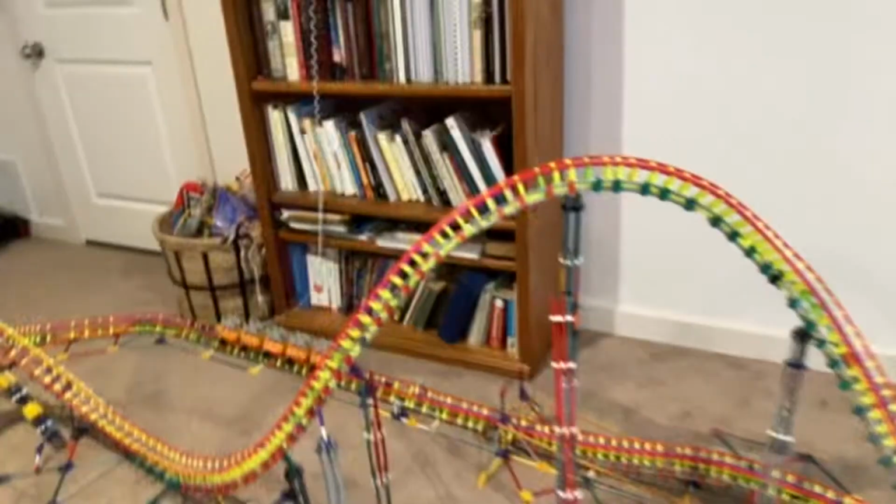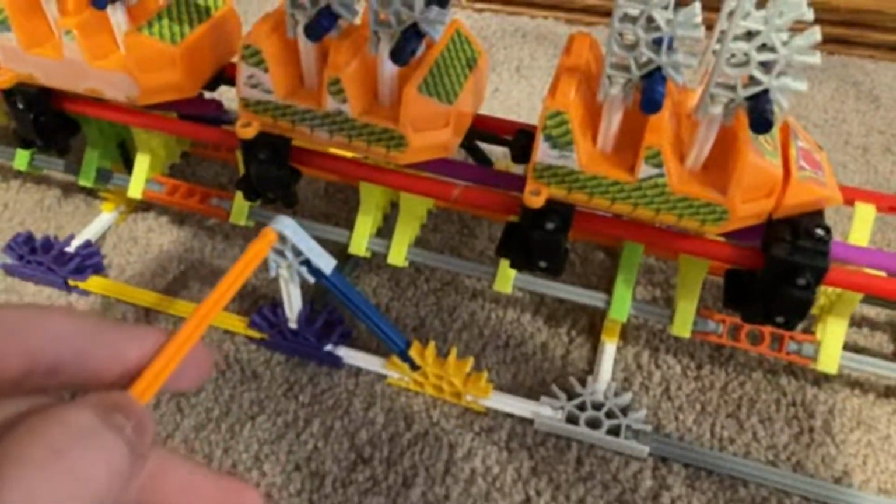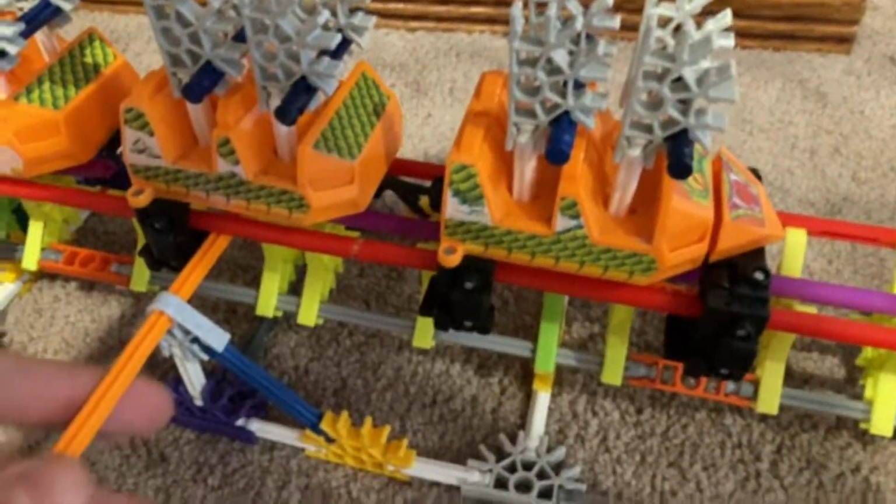We're just gonna do a couple more tests and then probably wrap this thing up. So now that that's in, the car can't move. And then we'll simply just pull this thing back around.